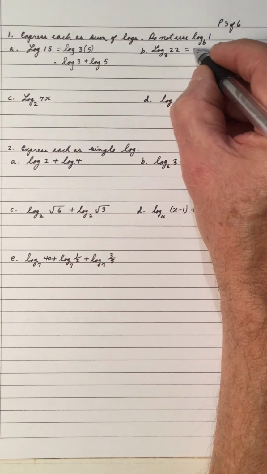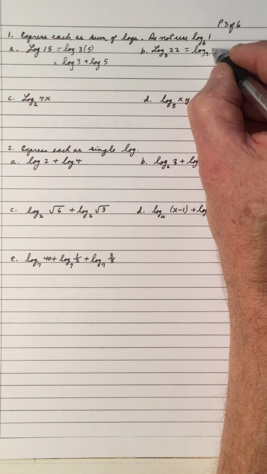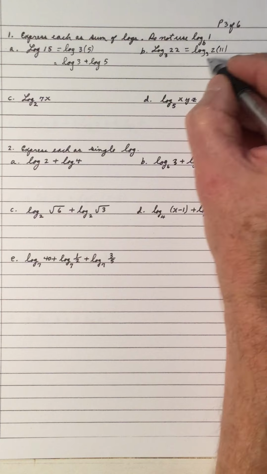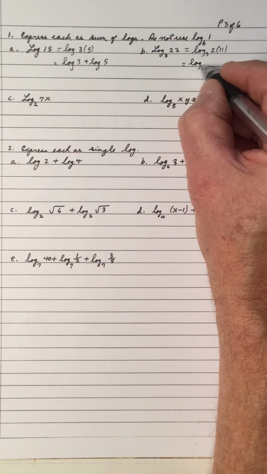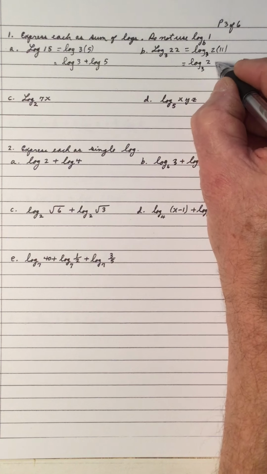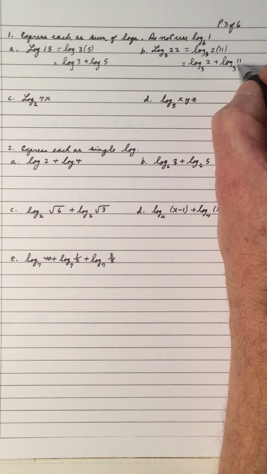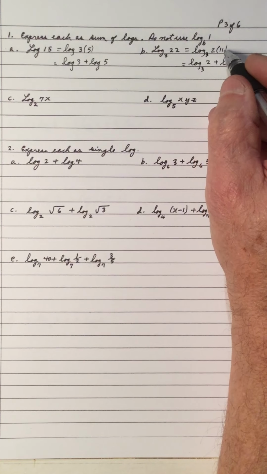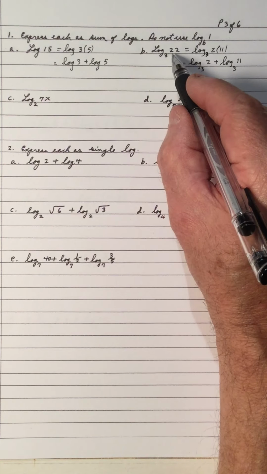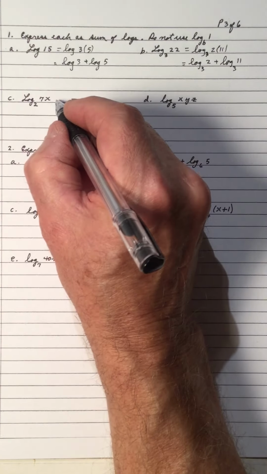And again, the log of 22 is 2 times 11. So that's the log of 2 base 3 plus the log of 11 base 3. So again, the log of the product is the sum of the logs. The base has got to be the same.